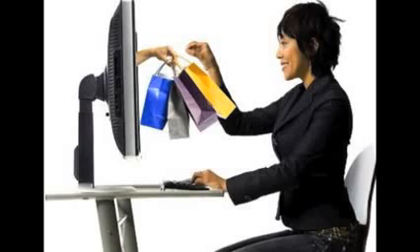And in the final picture at the bottom of the page, we've got a woman getting her shopping bags via the computer screen. So obviously this is online shopping depicted here. Popular websites like eBay and Amazon mean that you never have to leave your home to get what you need, or even to browse around.